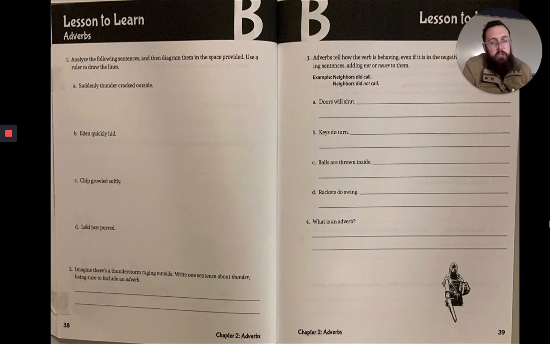Keys do turn. Keys do not turn. Keys do never turn. Balls are thrown outside. Balls are never thrown outside, or balls are not thrown outside. Ooh, I misread that sentence. Balls are thrown inside. Balls are not thrown inside, or balls are never thrown inside. And rackets do swing. Rackets do not swing. Rackets do never swing. What fits in there?